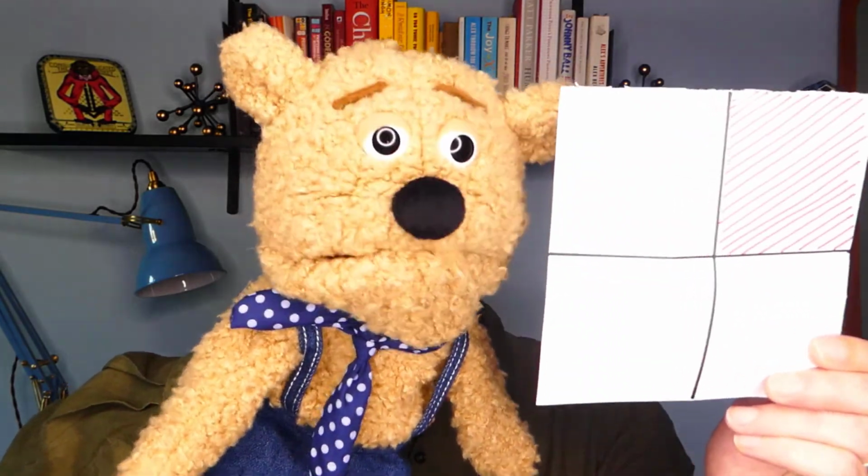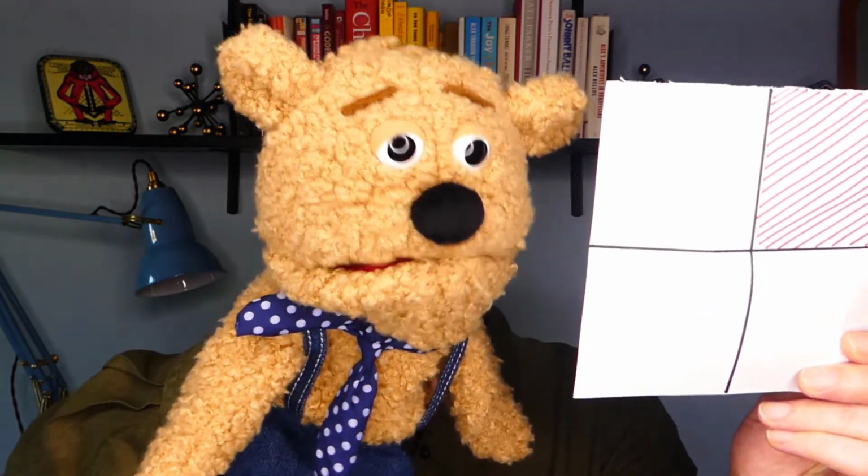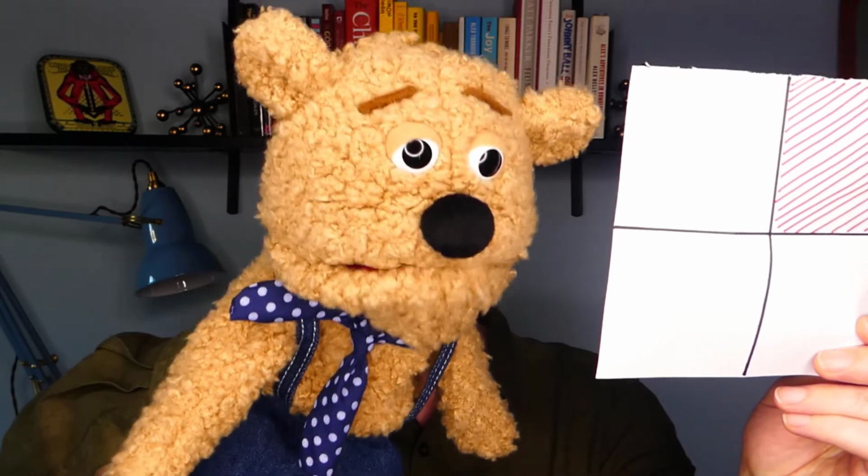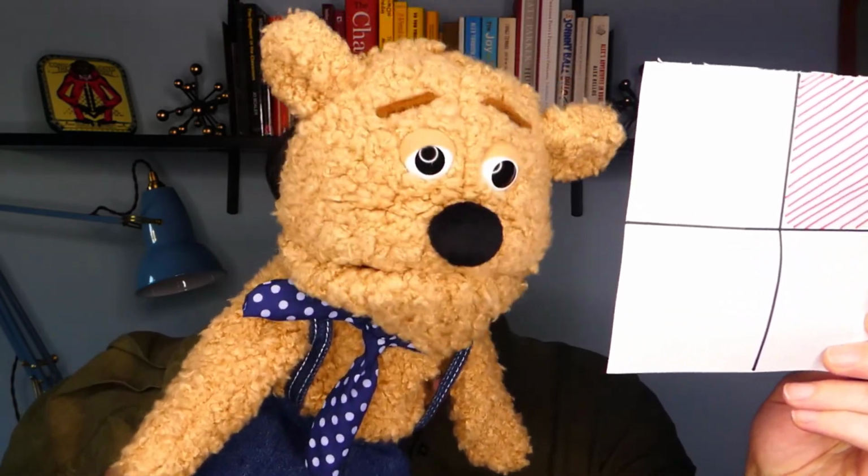Now, a great extra challenge for you to try at home is to see how many ways can you show 1/4 with a piece of paper. Here's one. But there are many, many more. How many can you find? You can draw lines and shade parts in.